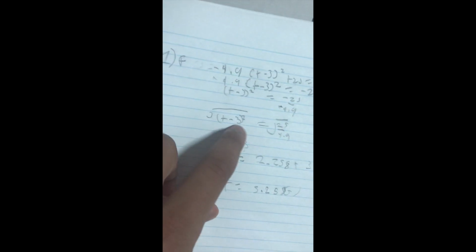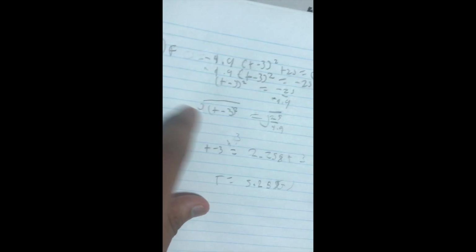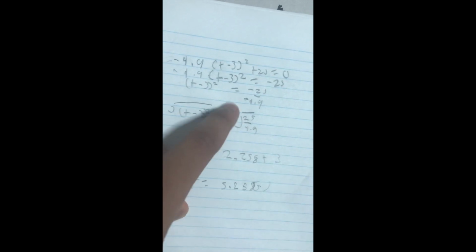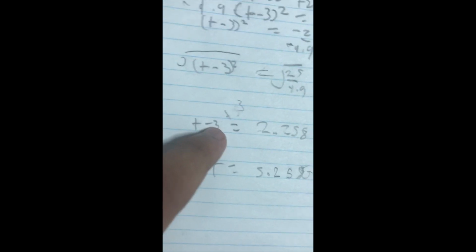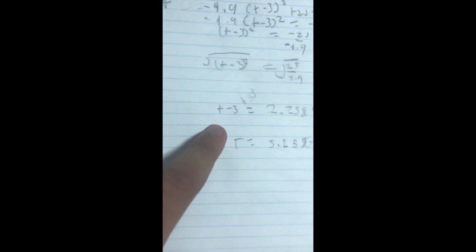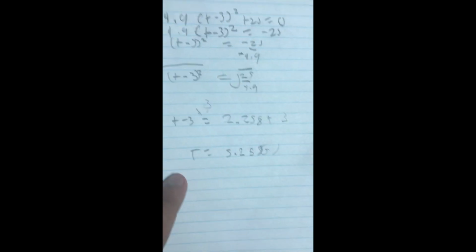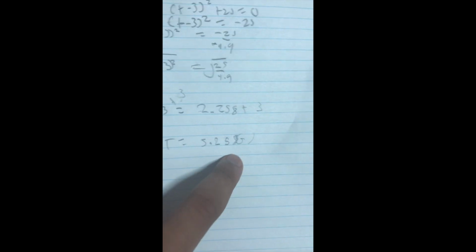And over here, since I want to get rid of the square and solve the brackets, all I did was square root the brackets, which gets rid of the square. And since I square root one side, I have to do the same to the other side. From there, the answer is t minus 3 equals 2.258. Next, I isolate t. To do that, I add 3 over here, which gives t equals 5.258.